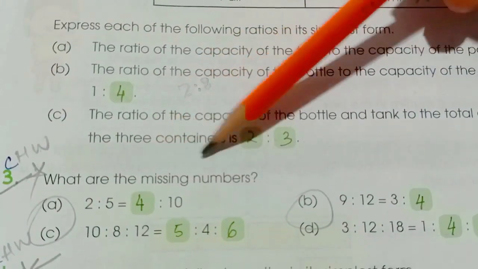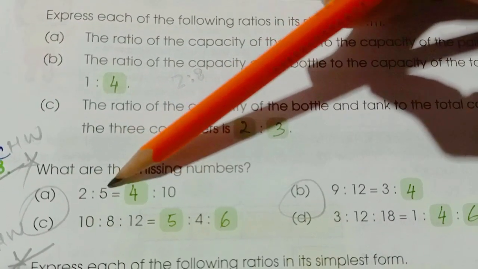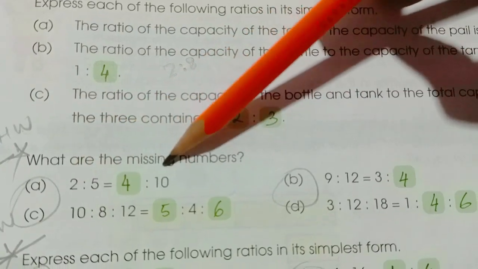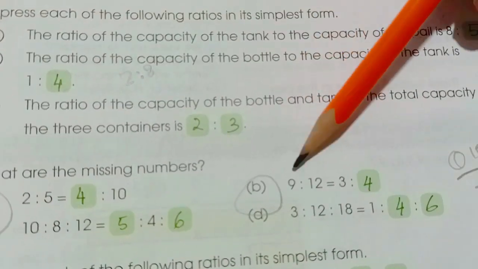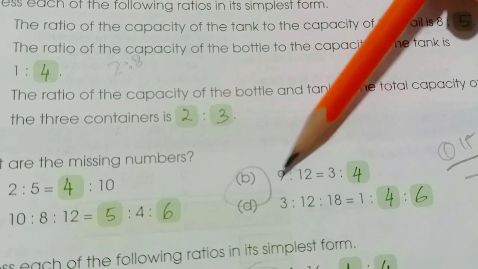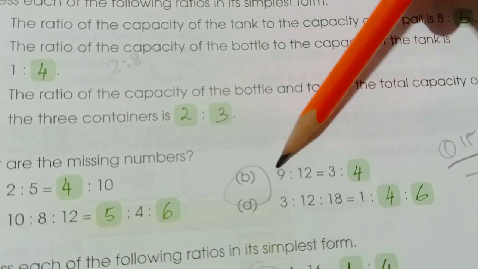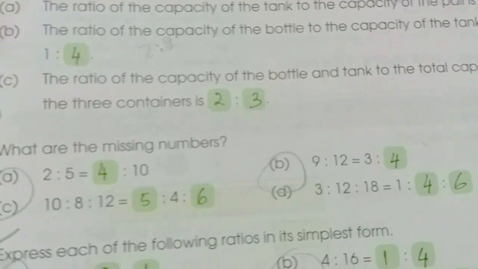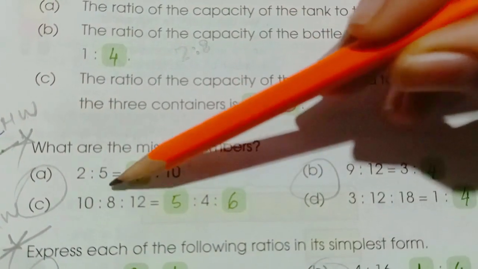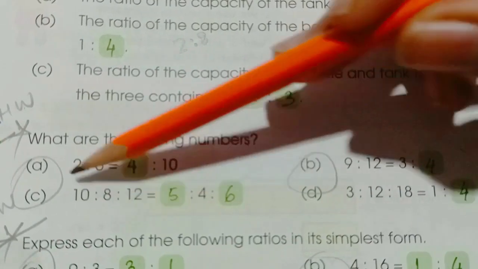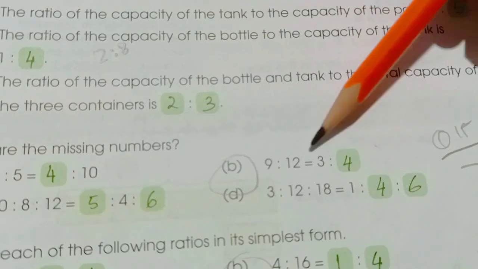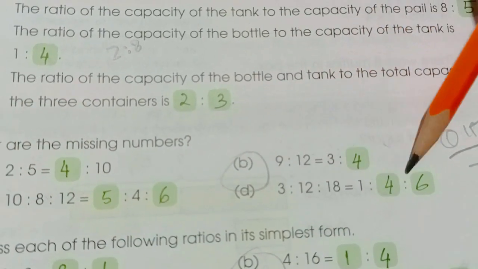Here we have to find the missing numbers. From 5 we make 10. It means 5 2s are 10, 2 2s are 4. Then 9 and 12: we divide this with 3, 3 3s are 9, 3 4s are 12. 2 5s are 10, 2 4s are 8, 2 6s are 12. 3 1s are 3, 3 4s are 12, 3 6s are 18.